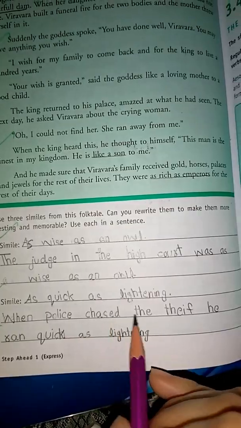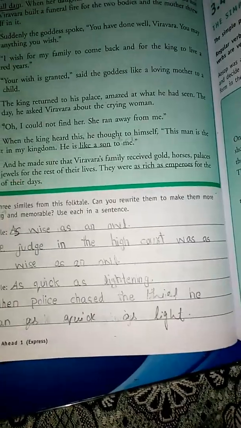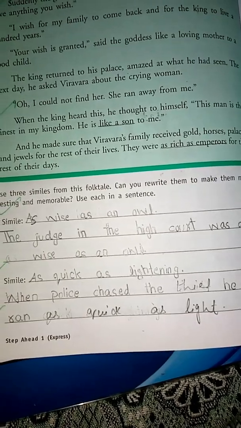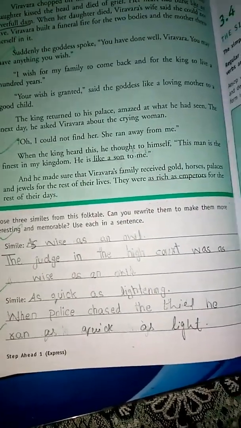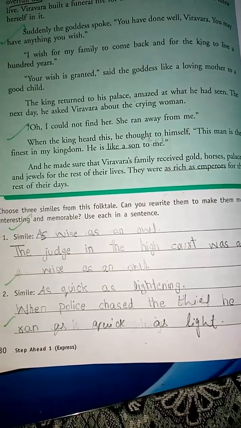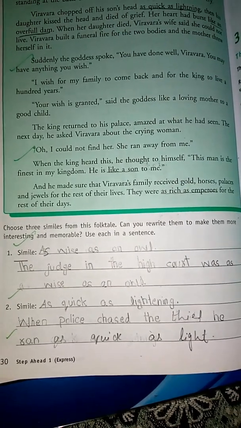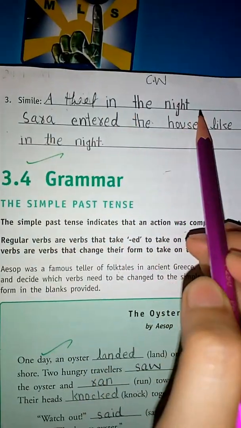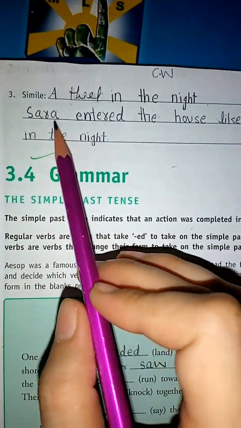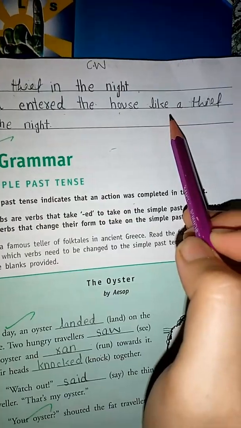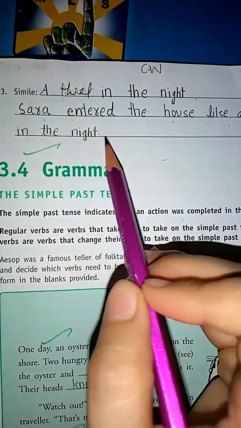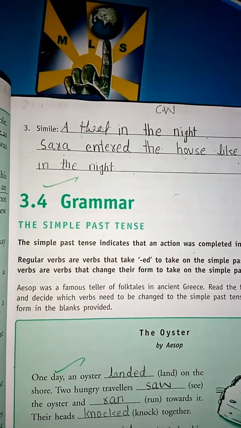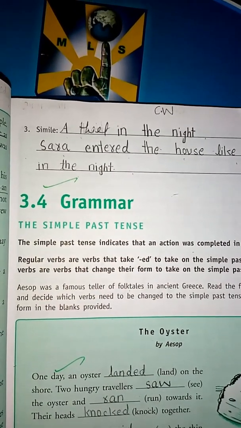Then number 2 simile which I am going to use, as quick as lightning. When police chased the thief, he ran as quick as lightning. I'm going to hold it. You can pause it and write the sentences in your book. Now move to the last one. A thief in the night. The sentence says, Sarah entered the house like a thief in the night. Okay? So what you have to do, you have to write it in your activity books.